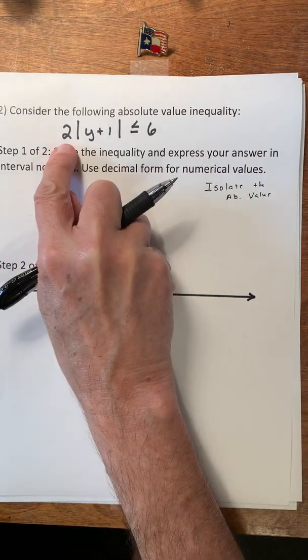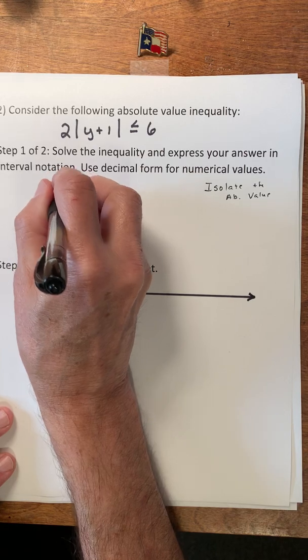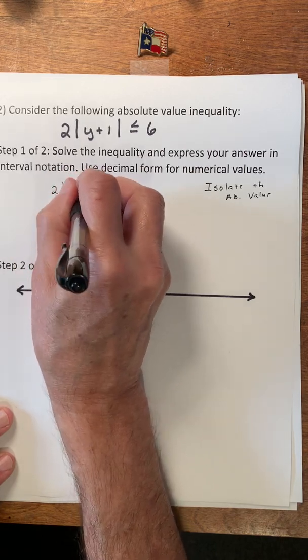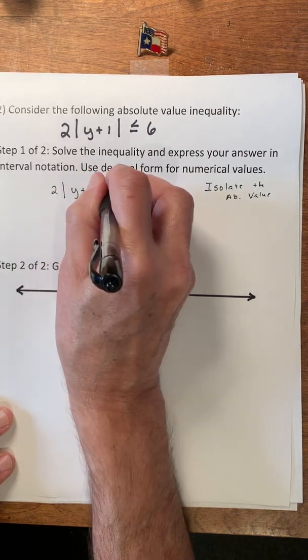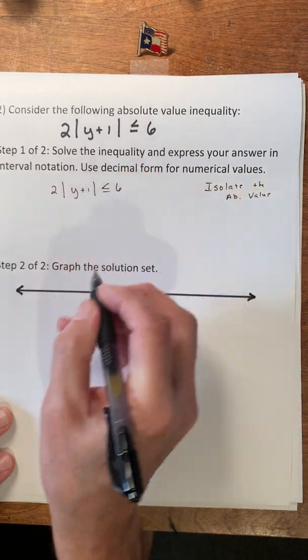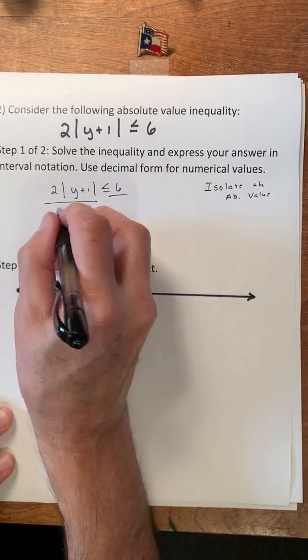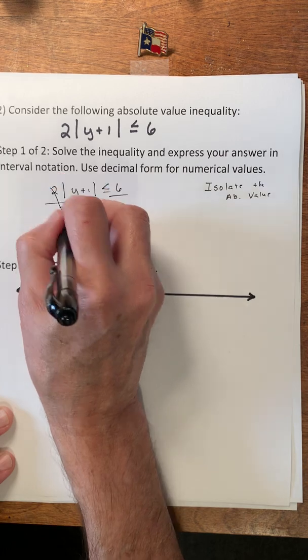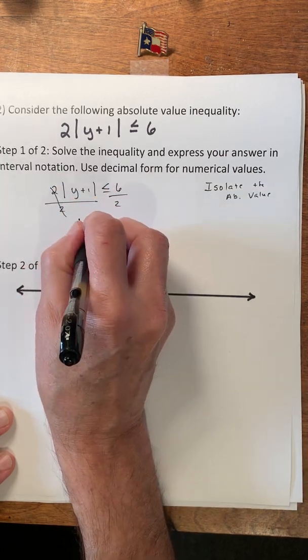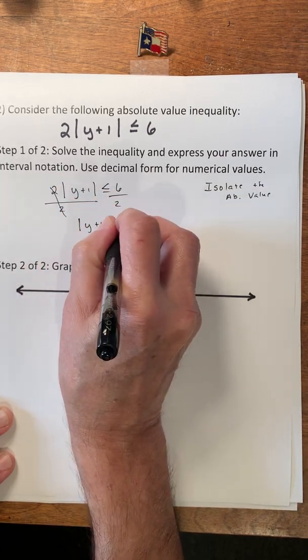Right now it's multiplied by 2. So the way you undo a multiplication by 2 is simply to divide by 2. So I'm going to divide both sides by 2. And I get the absolute value of y plus 1 is less than or equal to 3.